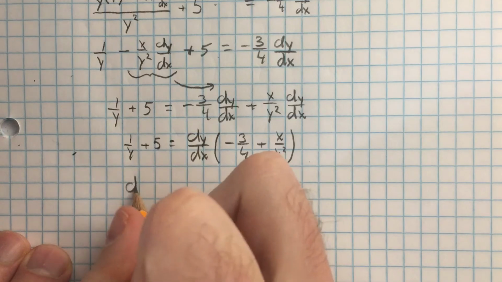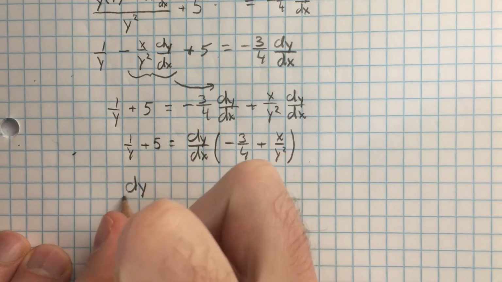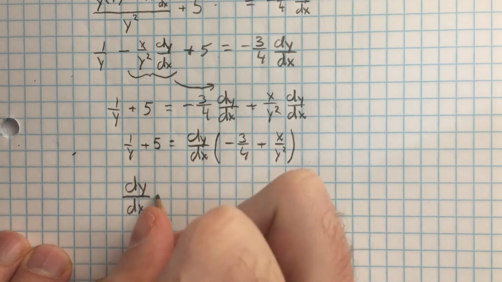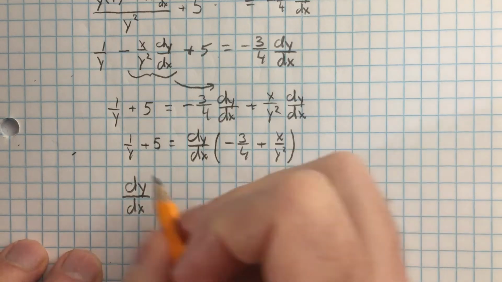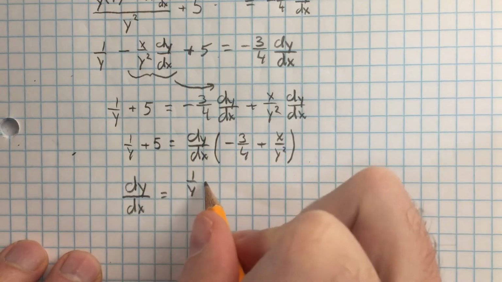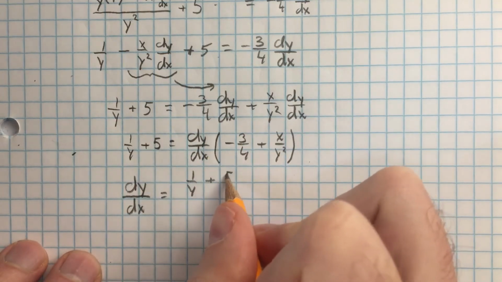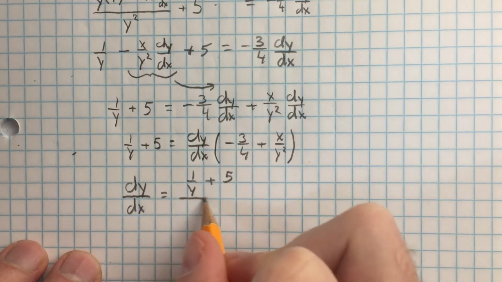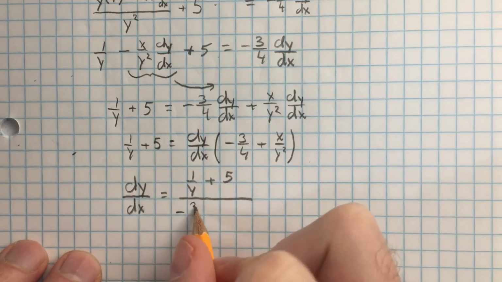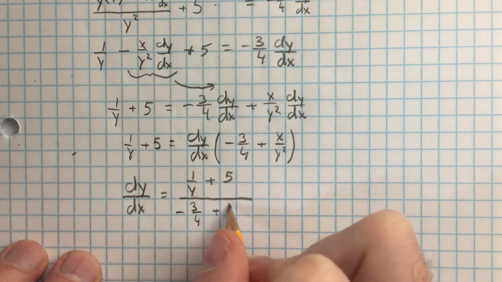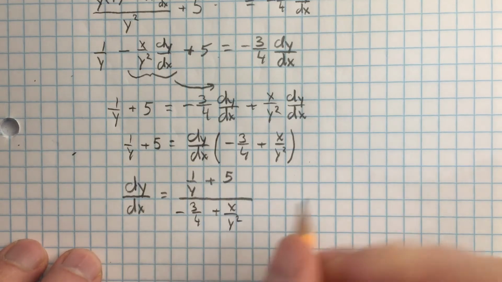So I'm just going to rewrite it with dy/dx on the left-hand side. It should be 1 over y plus 5, over negative 3/4 plus x over y squared.